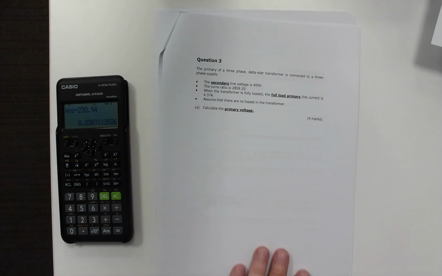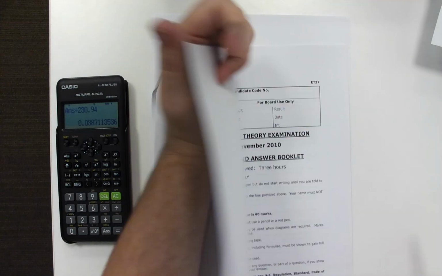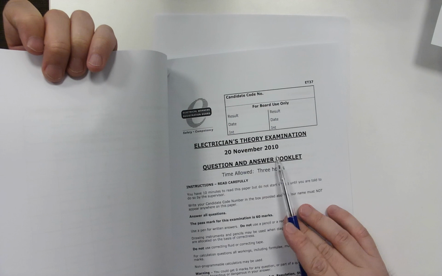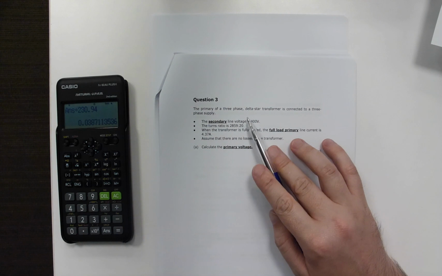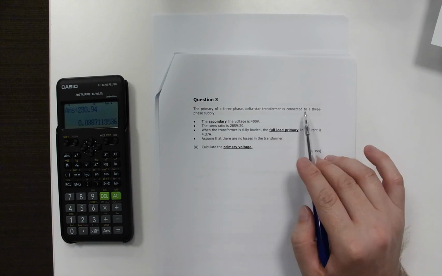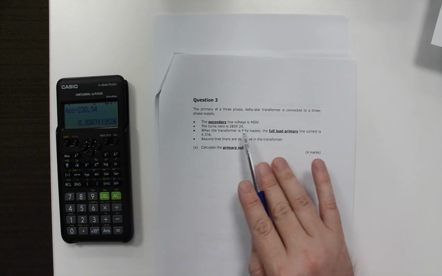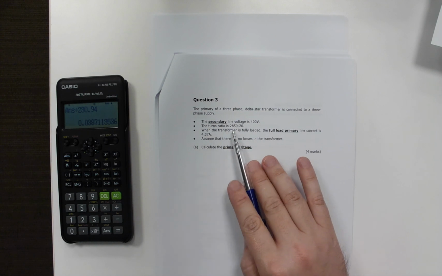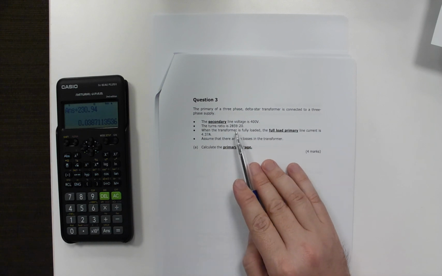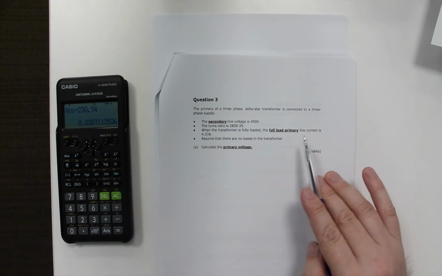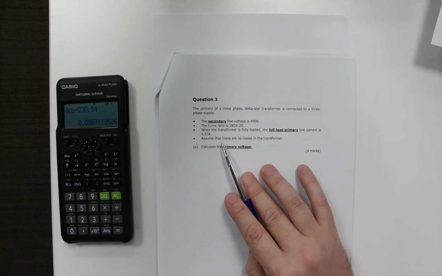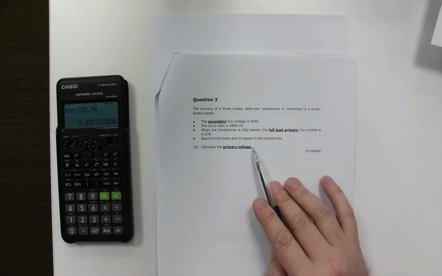Okay, so we are working on question 3. This is of 20th of November 2010, ET37. So our question is, primary of a three-phase delta star transformer is connected to a three-phase supply, secondary line voltage 400, turns ratio is 2,859 to 20. When the transformer is fully loaded, the full load primary line current is 4.37 amps. Assume there are no losses in the transformer.